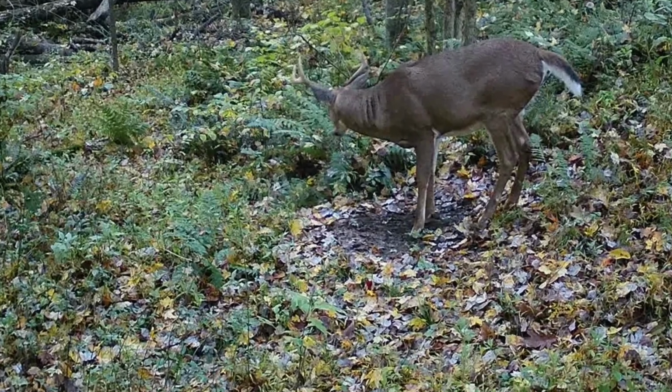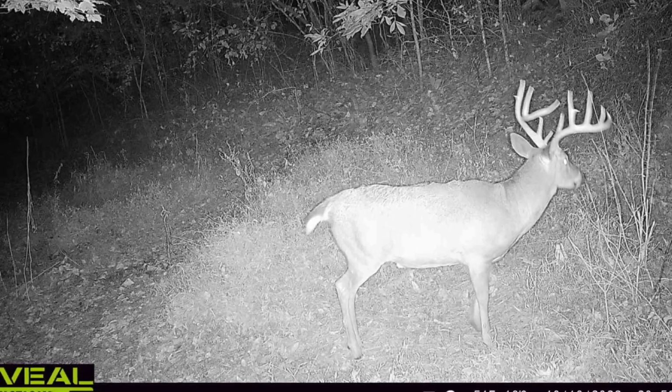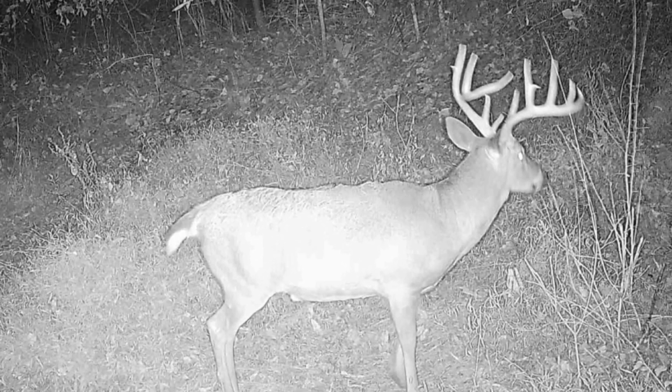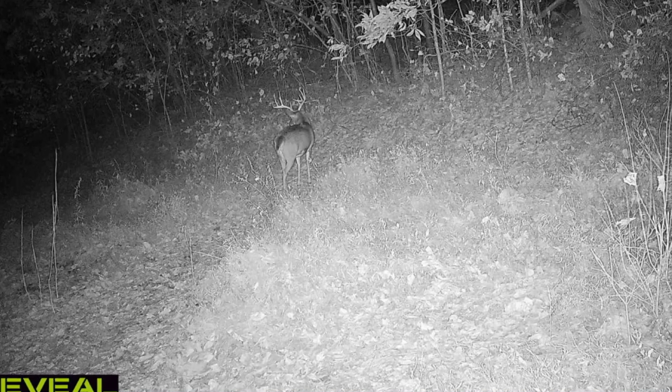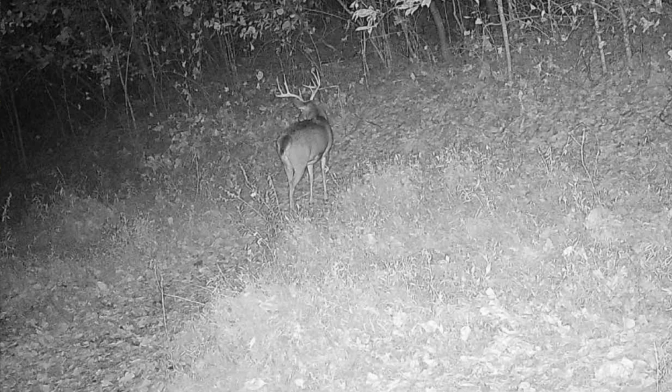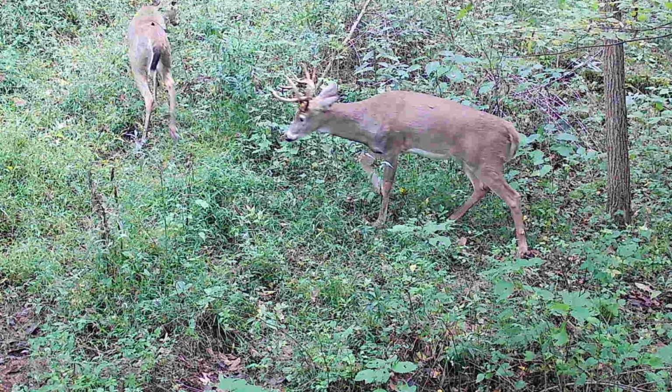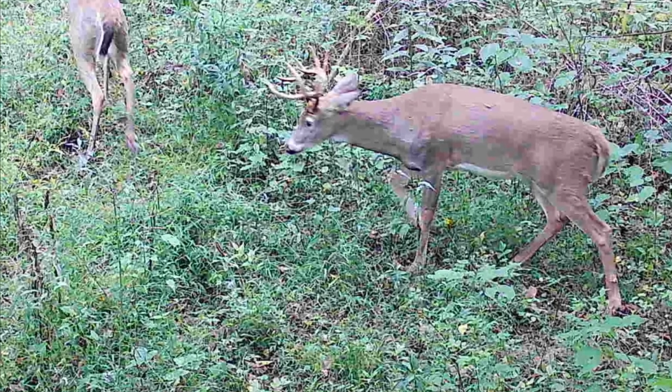And if something's not consistent within 2, 3, 4 days, it's not a good trail. You have to move your camera. You have to do something different. You have to ask yourself, why aren't the deer using it? And walk that deer trail, see exactly where it goes, because that's going to give you more intel.